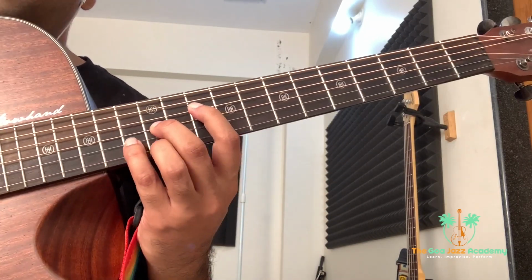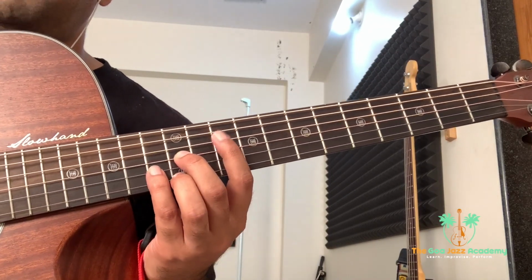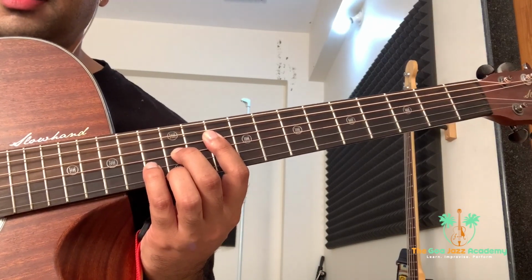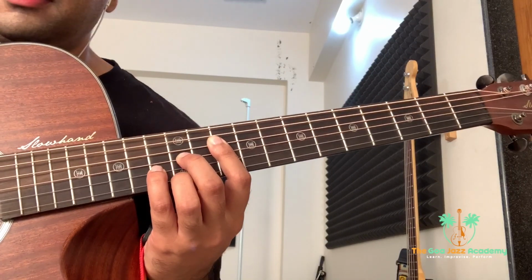If you want to be even more adventurous, then finally you can add the 4th string parent shape for a major chord, which is like that, where you have the root, 3rd, 5th, and 8th.